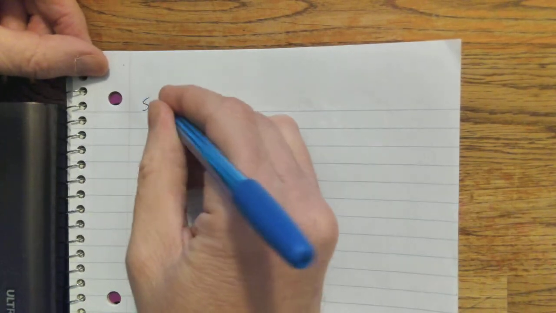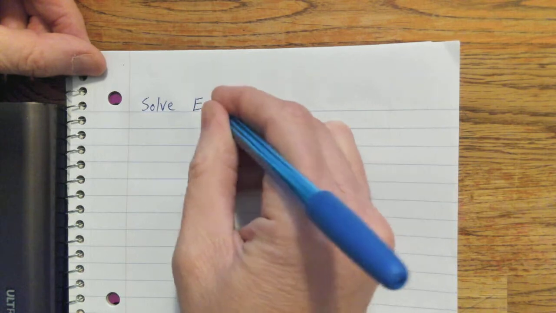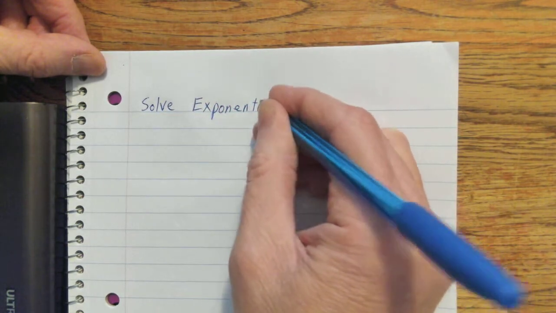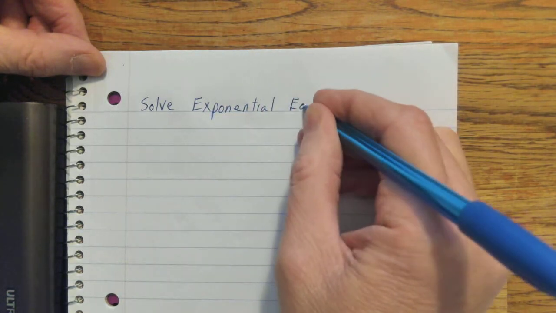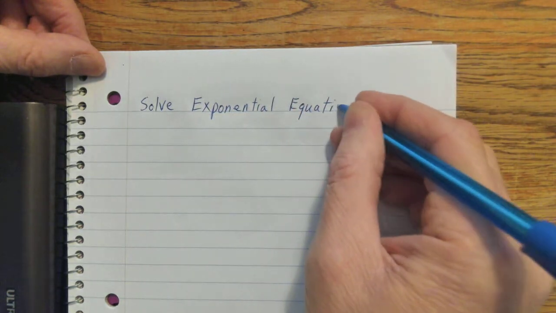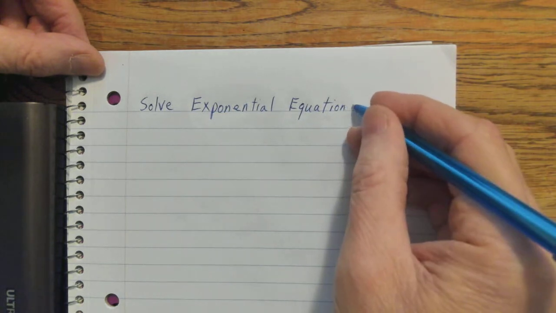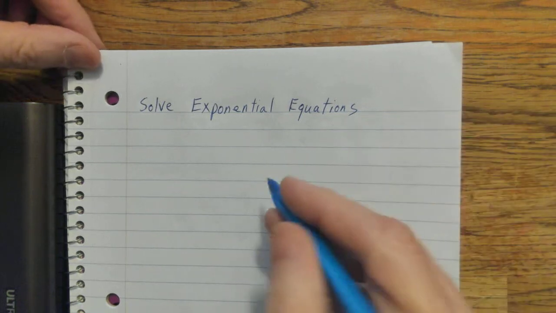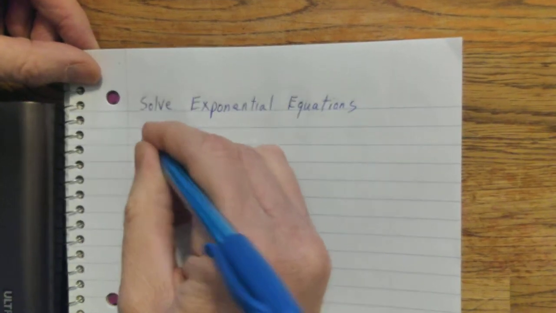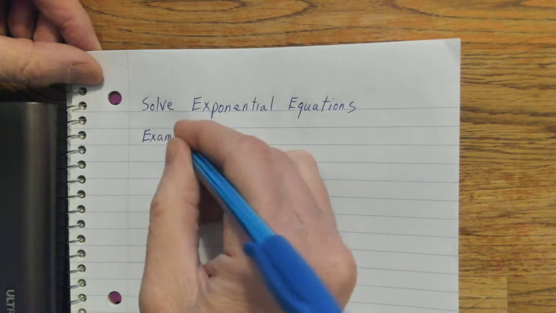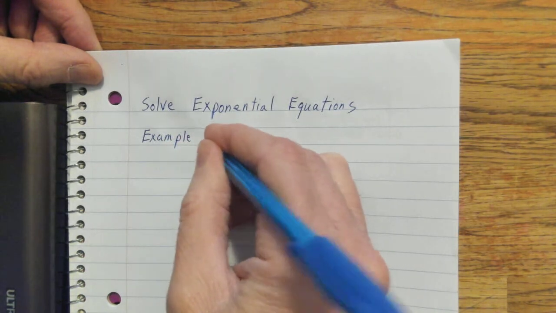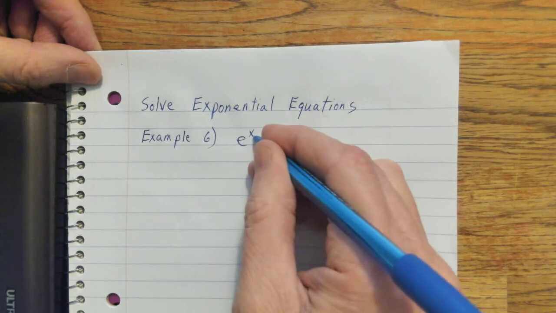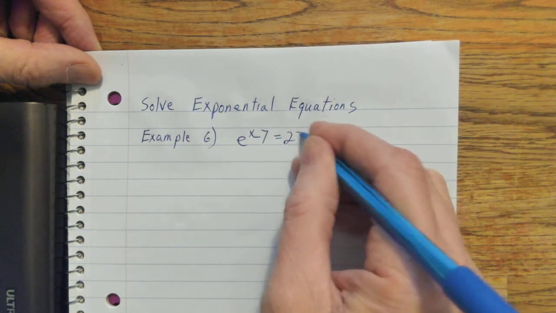Hi everyone. We're going to finish up the examples we had with solving exponential equations. I think we had done 5 examples: 1, 2, 3, 4, 5. So I wanted to pick up with example 6, and that is e to the power of x minus 7 equals 23.